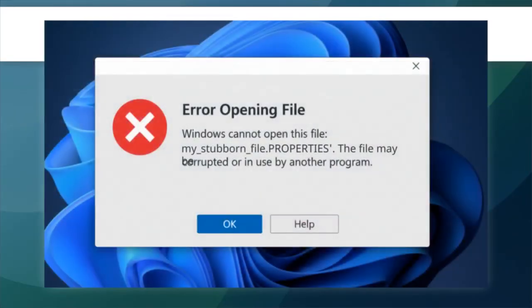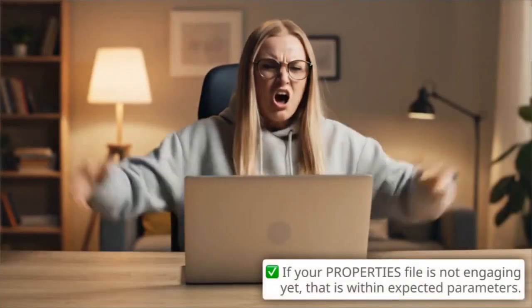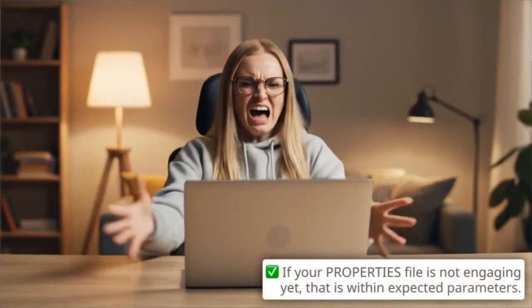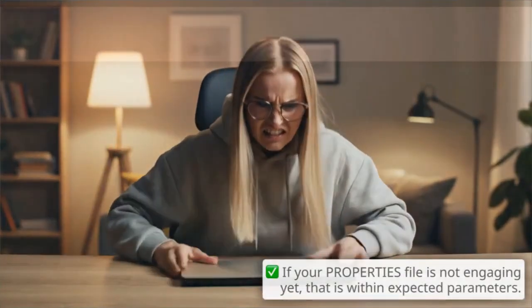If your properties file will not open, do not worry. We've simplified the problem to 3 distinct common points of failure. This quick list shows you what those problems are and how to quickly confirm them.